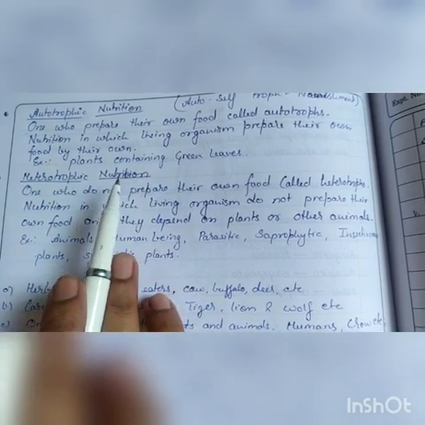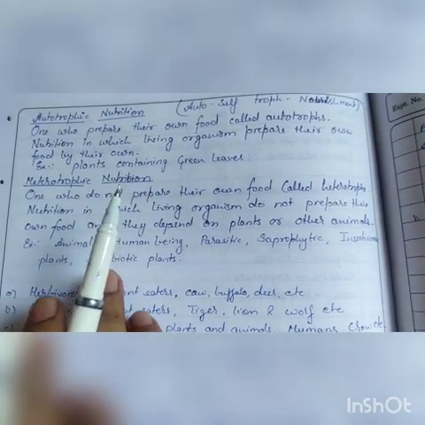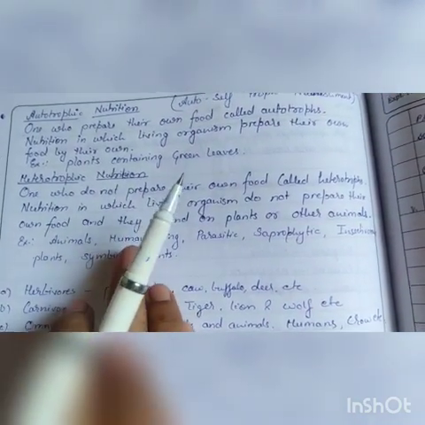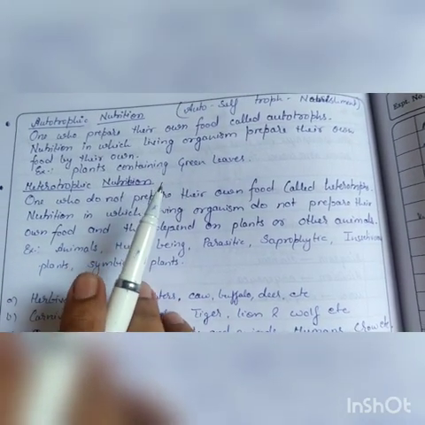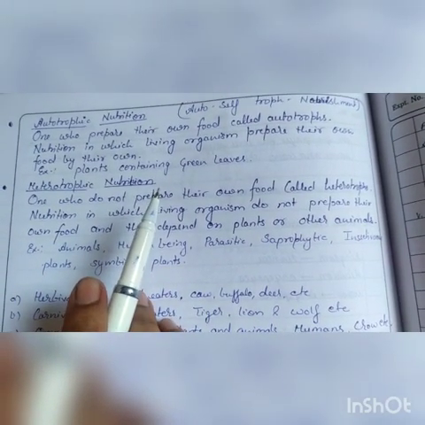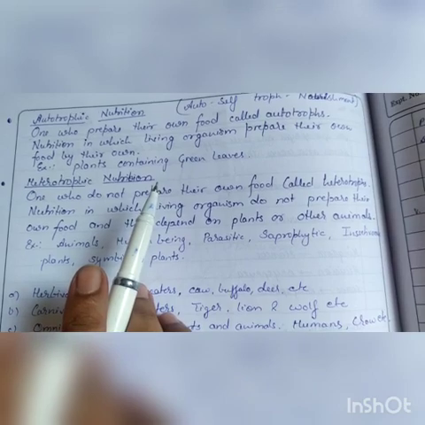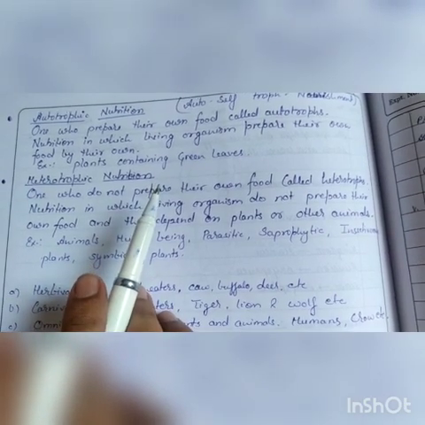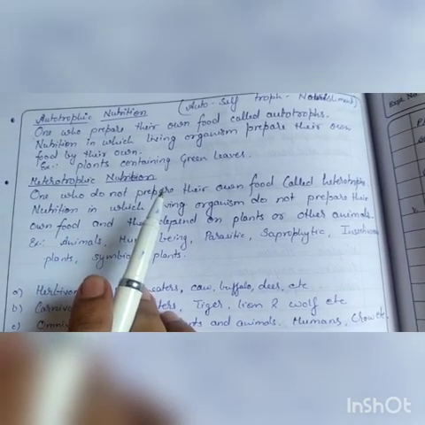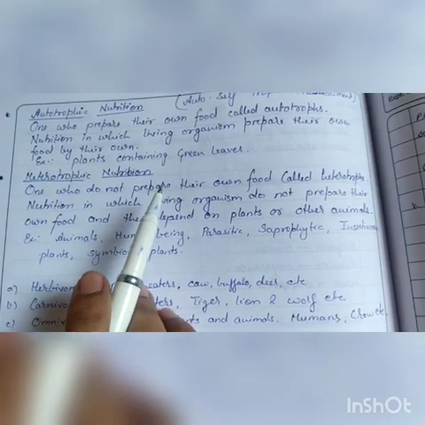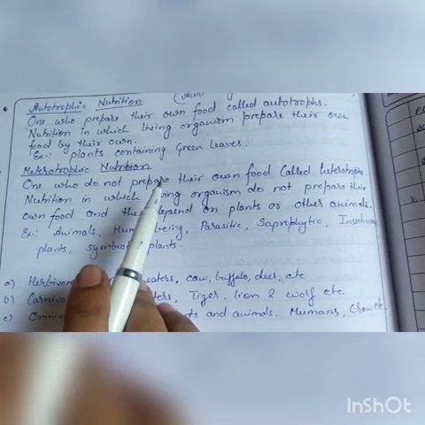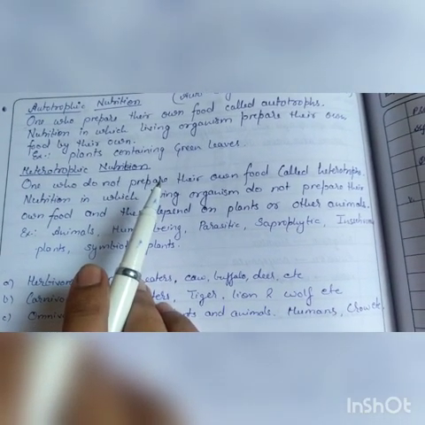See, autotrophic nutrition is found in green plants. Green plants prepare their own food through a process called photosynthesis. You are well aware of the process. The leaves of these plants contain a green pigment called chlorophyll, and without chlorophyll, food cannot be prepared by the plants. Green plants are called autotrophic organisms or autotrophs.